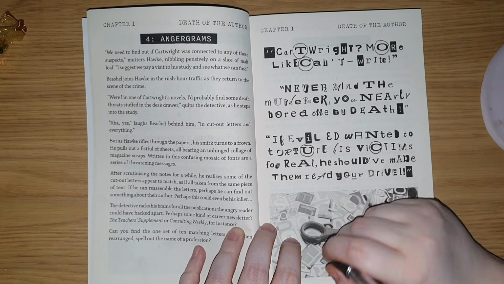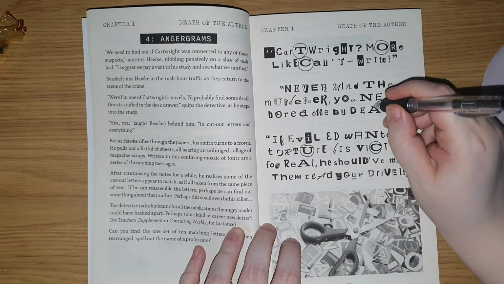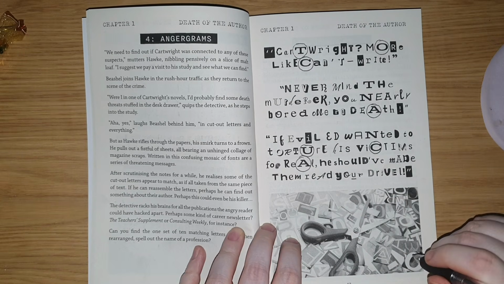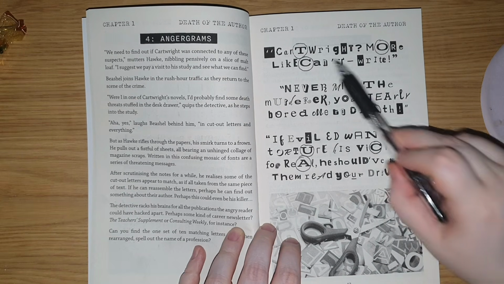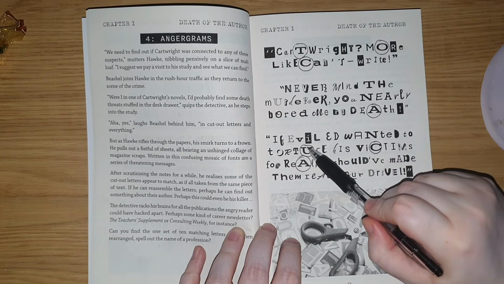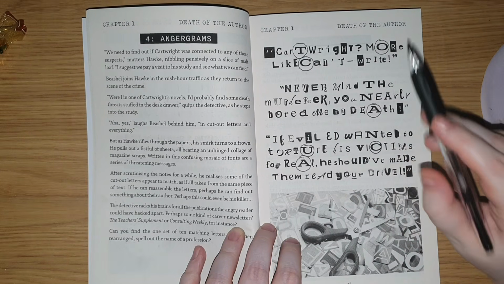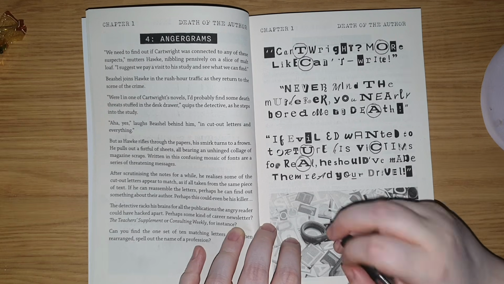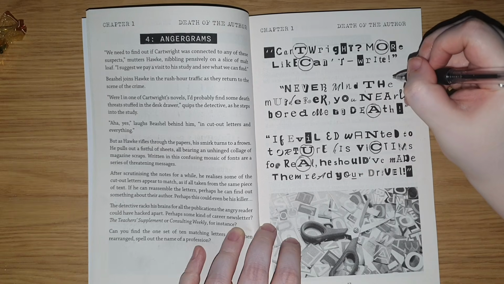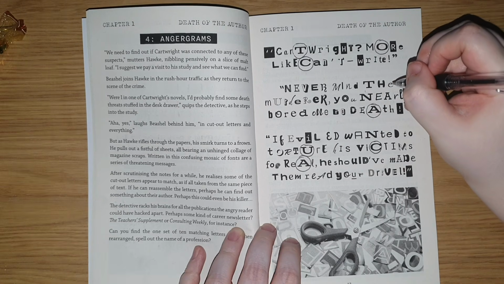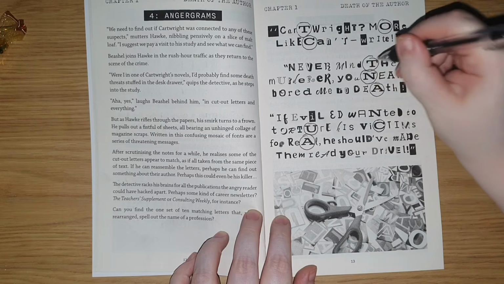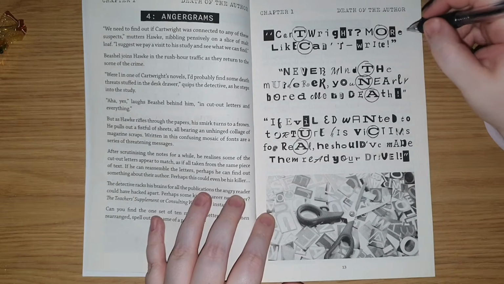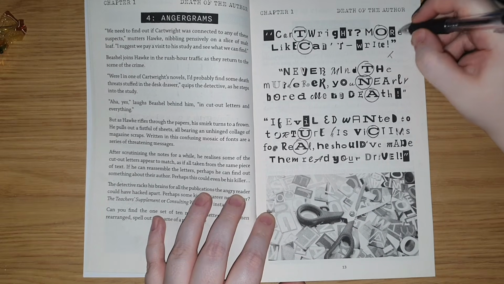I think. Is there an A? Has to be an A. Yes. It's gotta be an N. There has to be an N. Yes, I think that's an N. T-N-A. I think that's it. Now we got T-O-C.